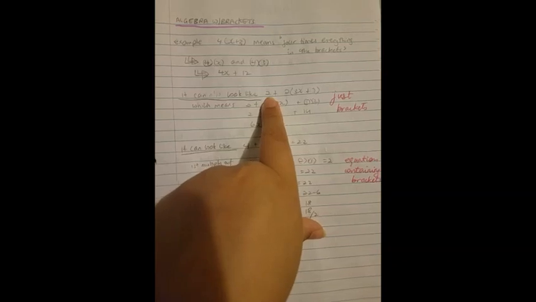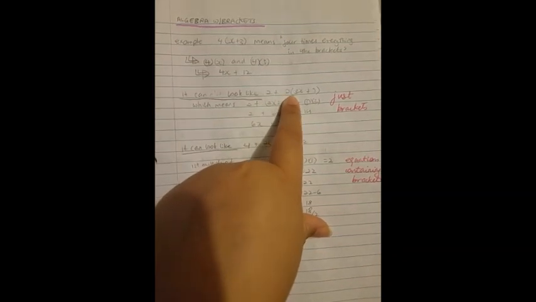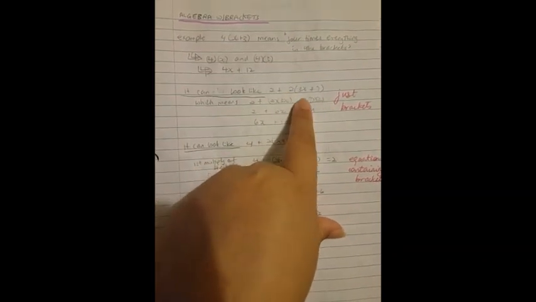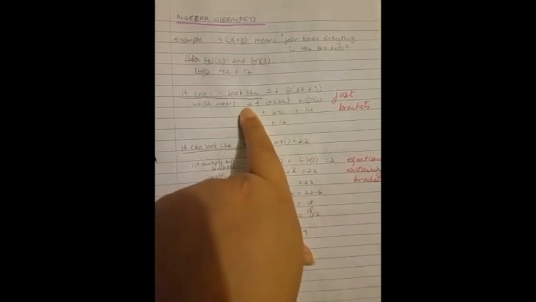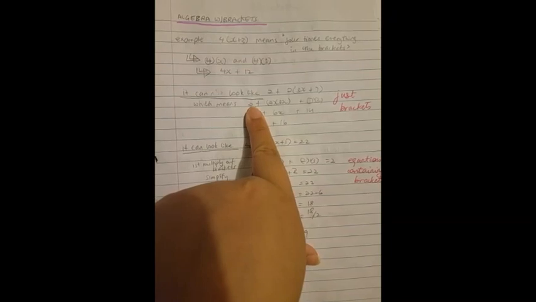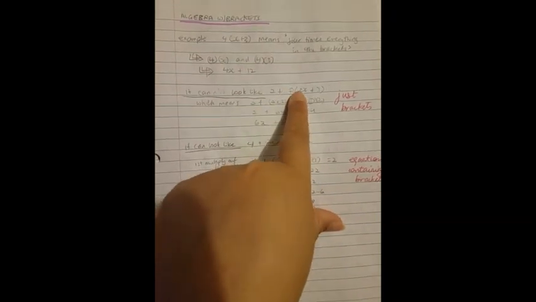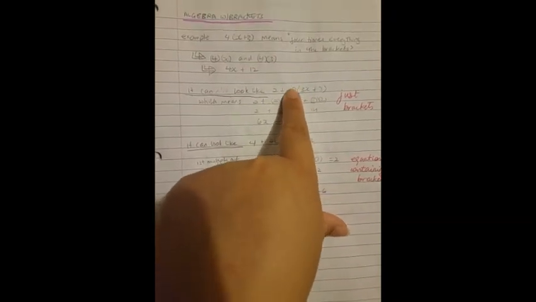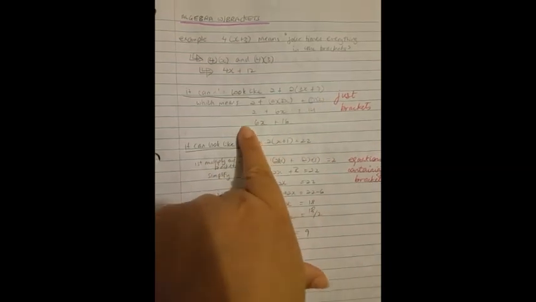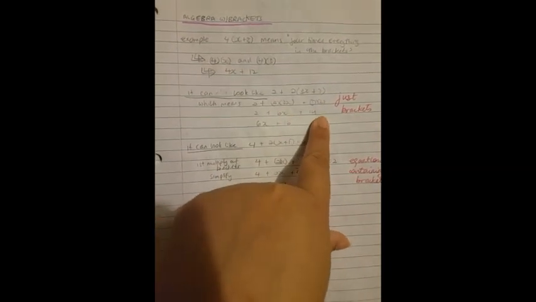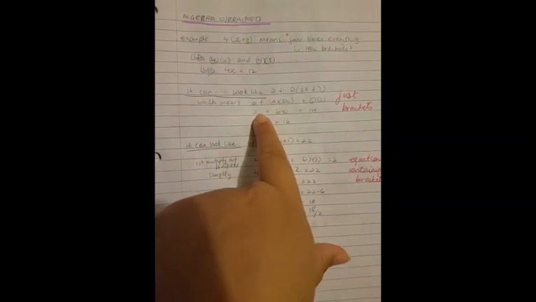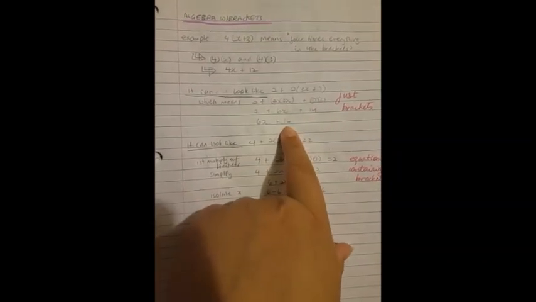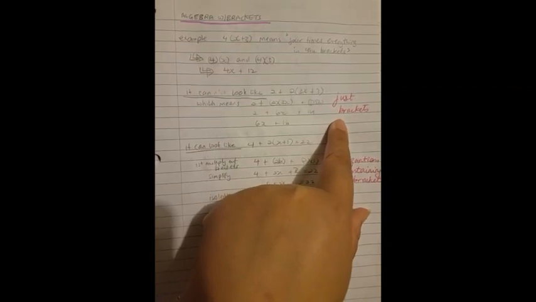Alright, so it could look like this, right? We could have 2 plus 2 by 3x plus 7. If you have it looking like this, what that means is, when you're breaking it down, just follow it: 2 plus 2 by 3x plus 2 by 7. So you'll have 2 plus 6x plus 14. And that will simplify into 6x plus 2 and 14, making 16, right?